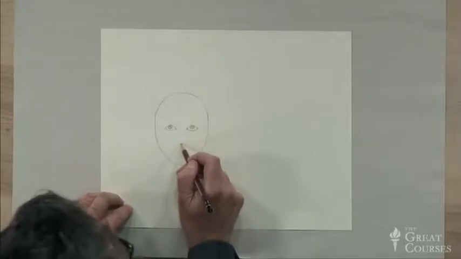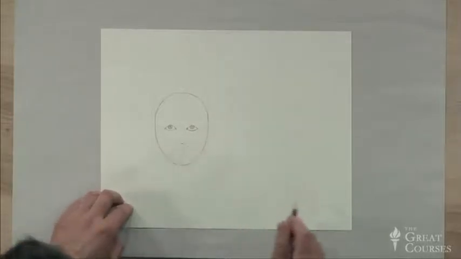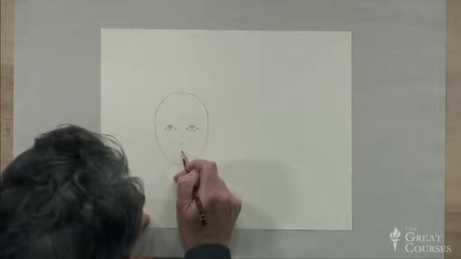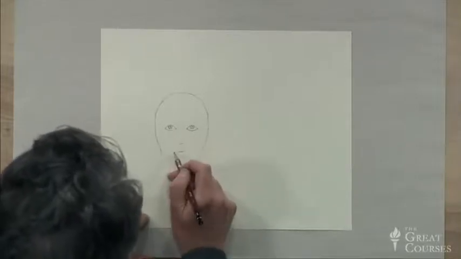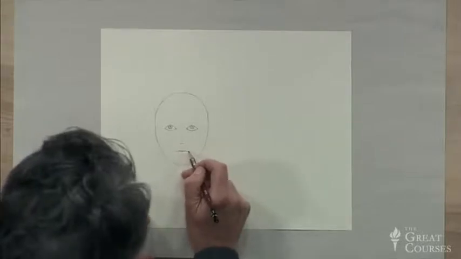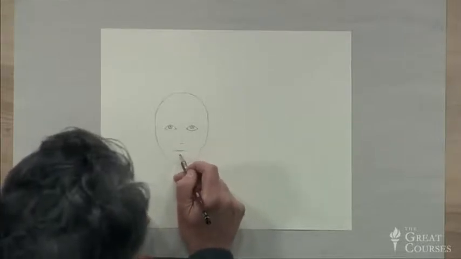Place the tip of the nose on the second fifth of the vertical. Center the lips at the third. Carry a vertical down from each eye's center. Let the length of the lips extend from about one to the other.